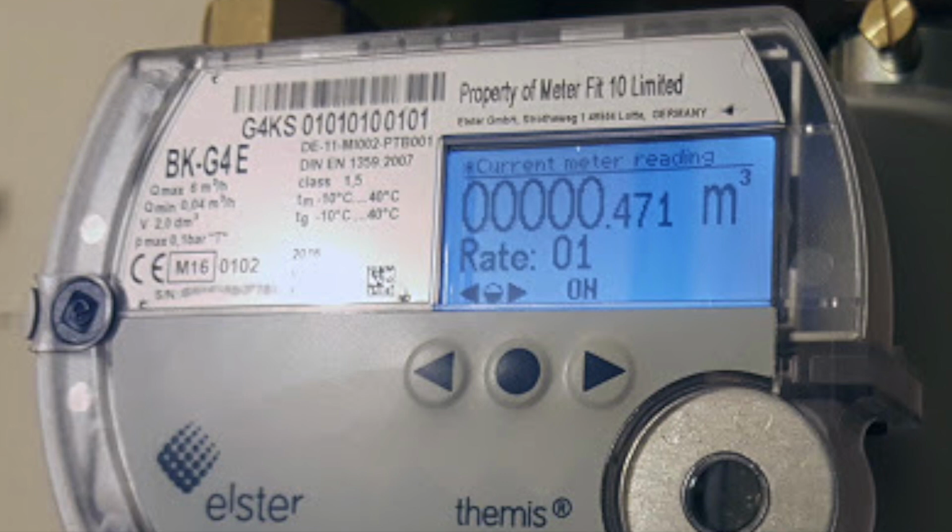Then we can calculate our gas rate from our first and second readings again. So same as usual, take your first reading away from your second, times it by 30, times it by 38.7, divide by 3.6, divide by 1.11 will give us our kilowatts net.